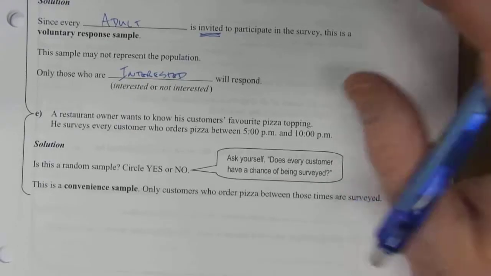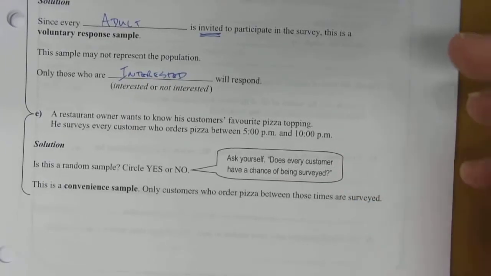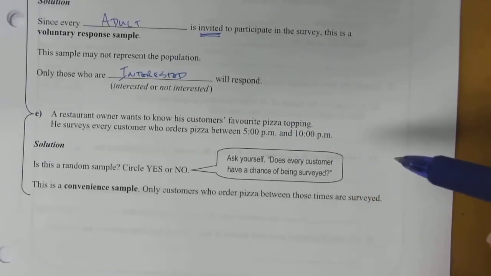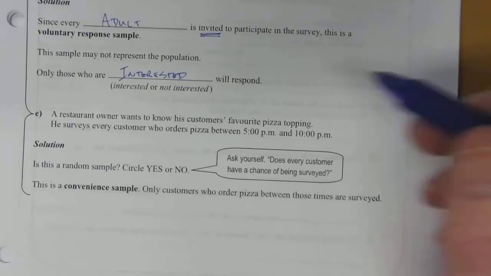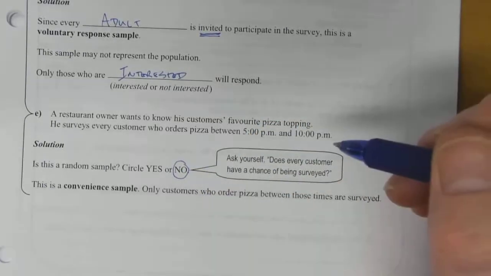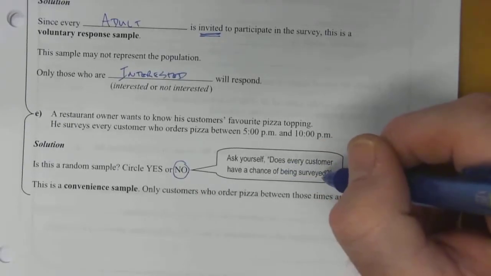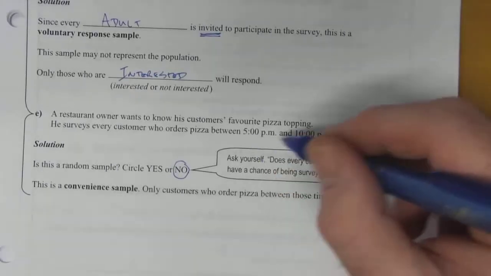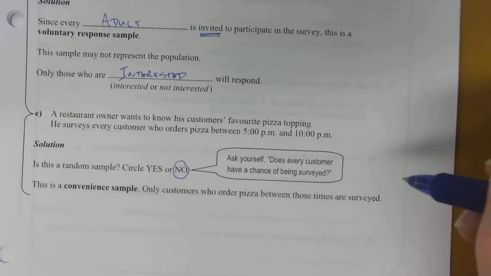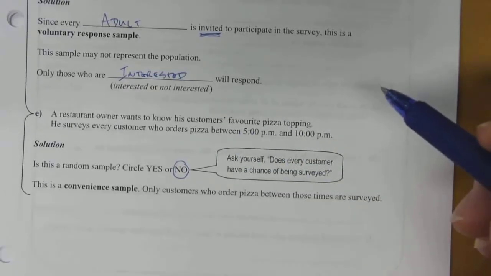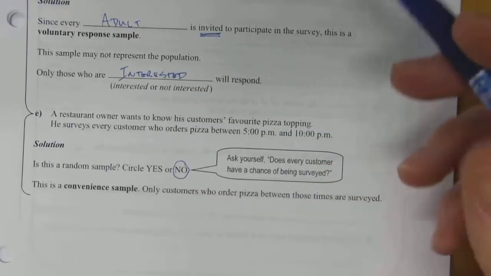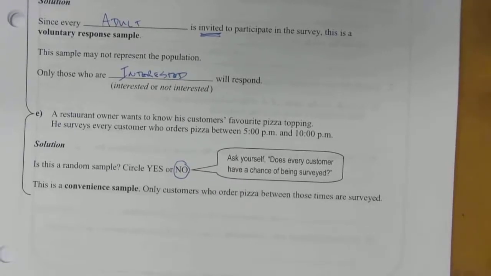Part E, a restaurant owner wants to know his customers' favorite pizza topping. He surveys every customer who orders pizza between 5 p.m. and 10 p.m. Is this random? No. Does every customer have a chance of being surveyed? Well, yes, for every customer that's in that time slot. This is actually considered a convenience sample. Only the customers who ordered pizza between these times are surveyed. It's convenient to take a 5-hour window, do the survey, and be done with it. So that's just convenient.